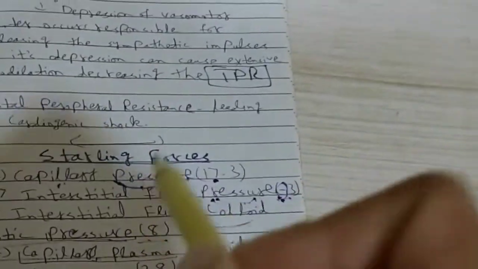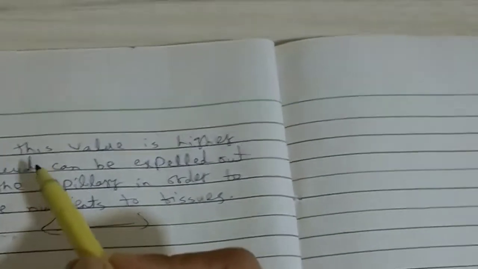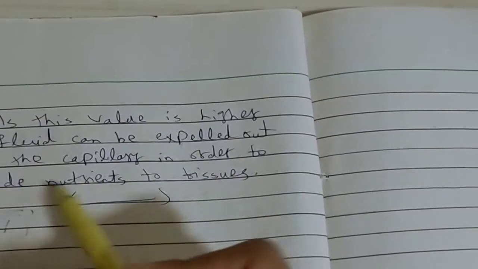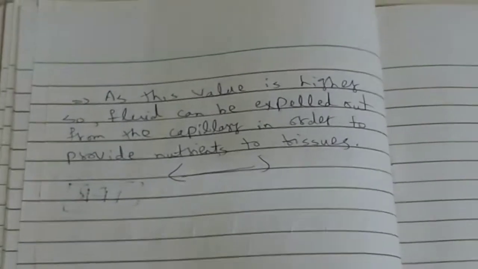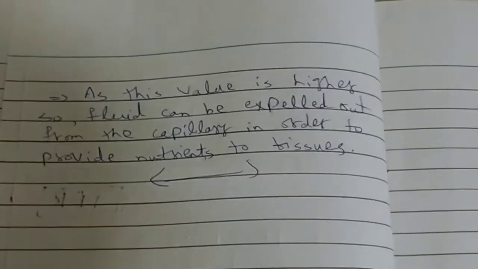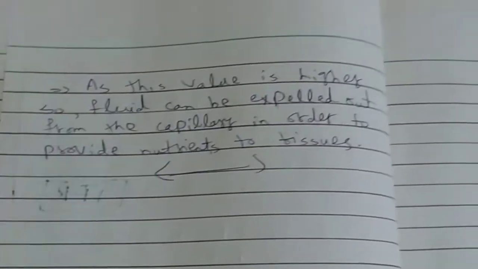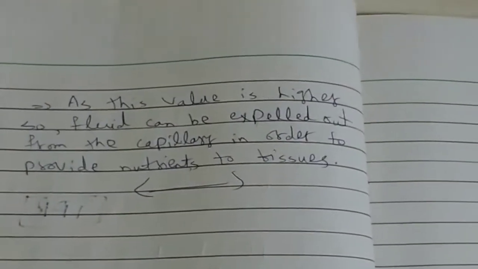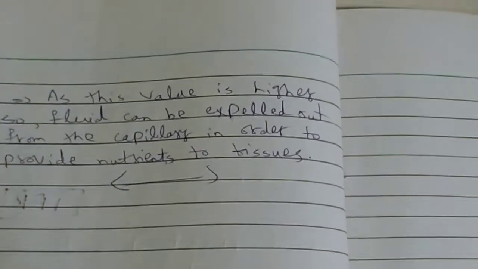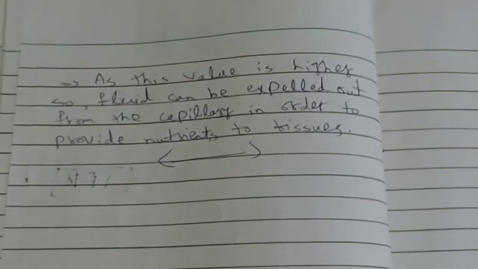This means that the force propelling the fluid out of the capillary is greater than the force keeping the fluid inside. Due to this difference in the pressure values, fluid can be expelled out from the capillary in order to provide nutrients to tissues. That is why the value propelling the fluid out of the capillary into the interstitial space is greater: the fluid has to be transported out of the capillary to provide nutrients to the tissues. So that was my whole lecture about the Starling forces, and I hope you have understood it well.